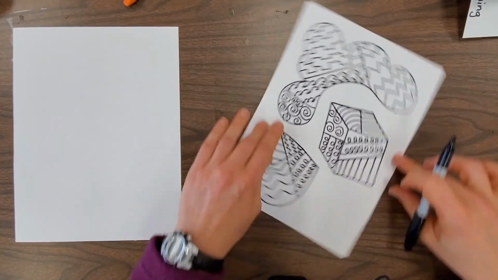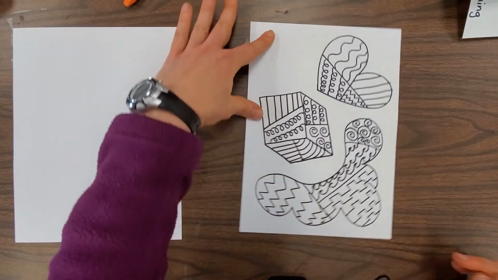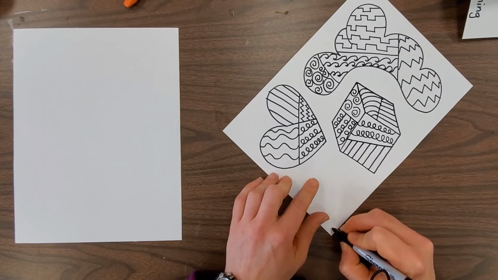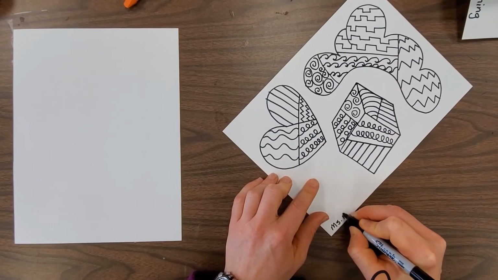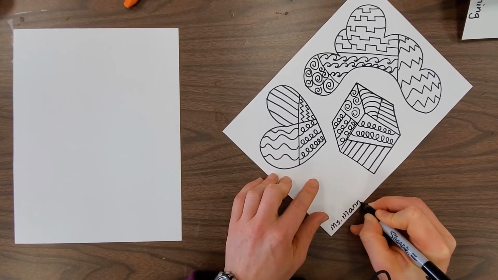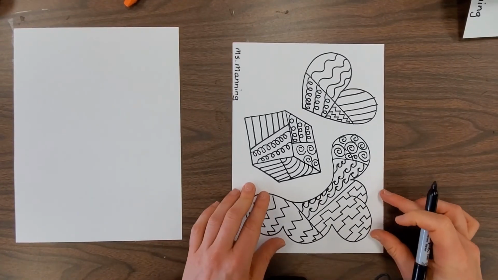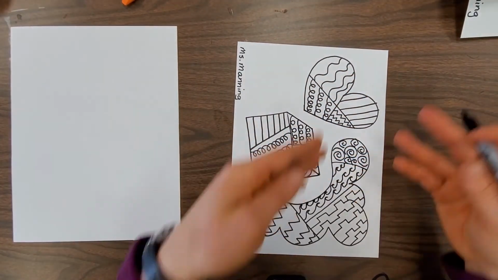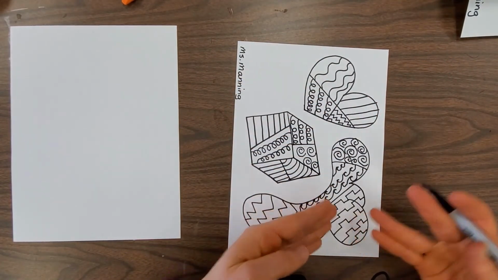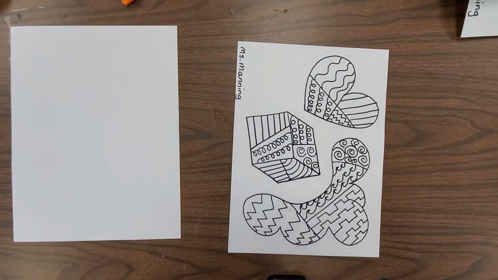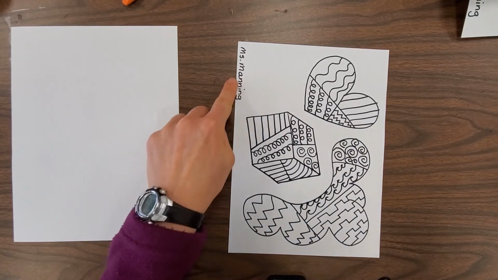All right, the only thing that's missing from my coloring page is my name. You can sign it anywhere you want, but make sure that your writing is smaller than your artwork. Remember, these beautiful geometric, organic, and 3D shapes are all the artwork, not your name.